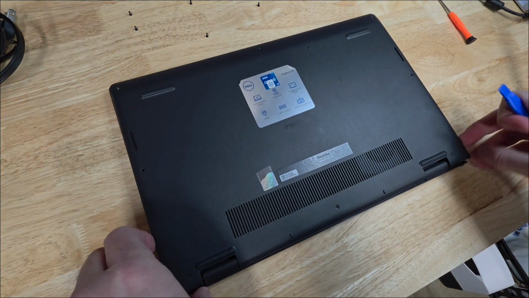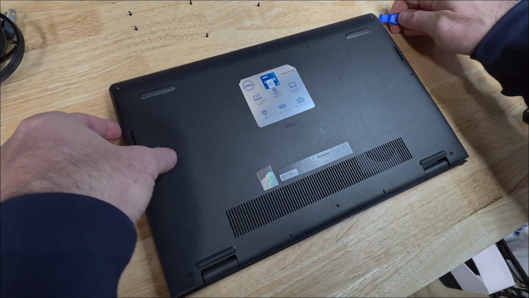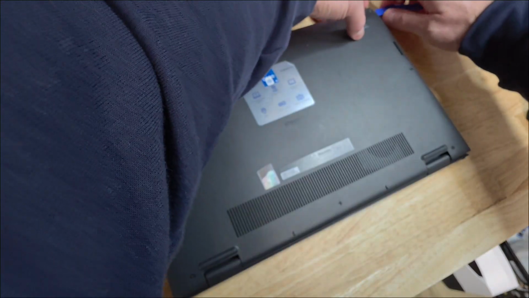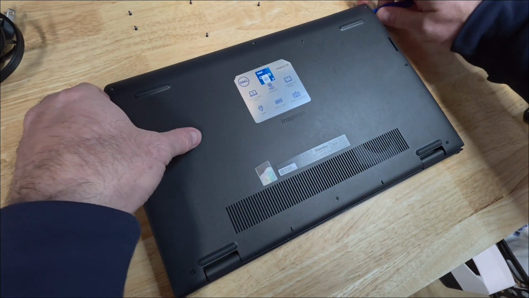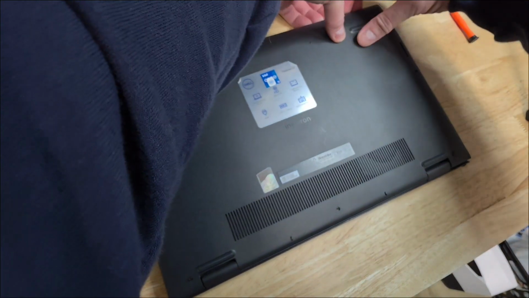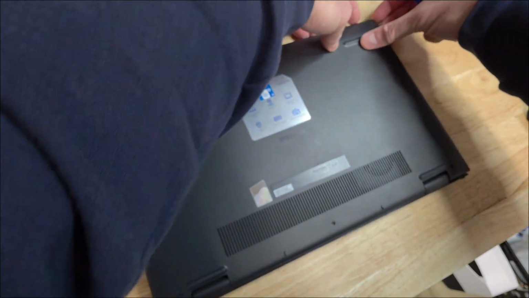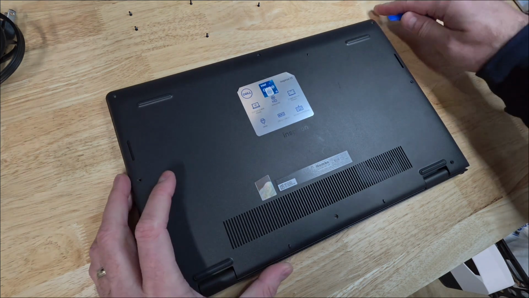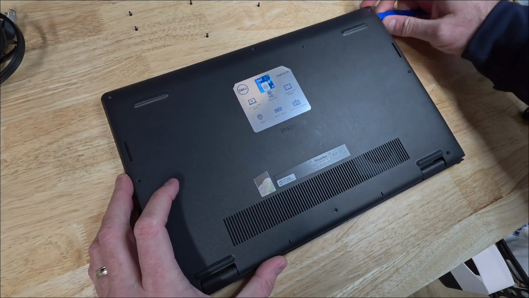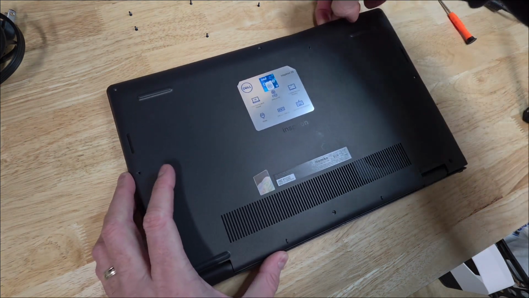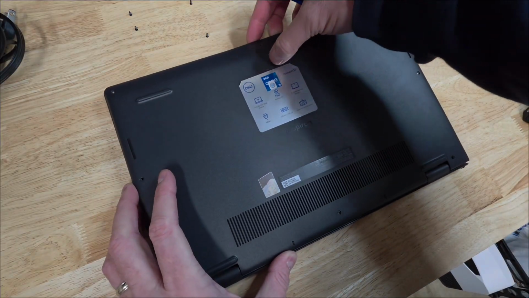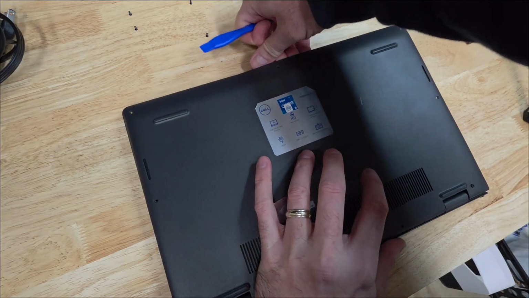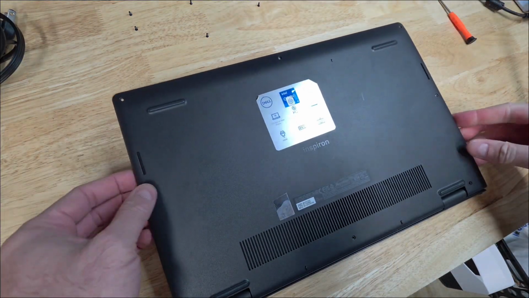So, work our way around the front here. I can see it separating from the screw. Trying just to hold it apart so it doesn't try to go back together again.